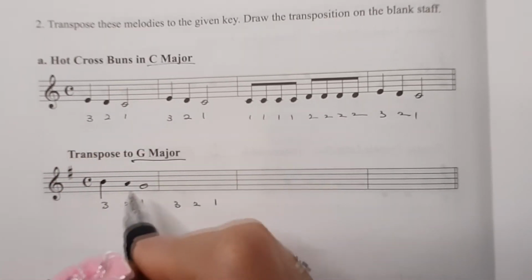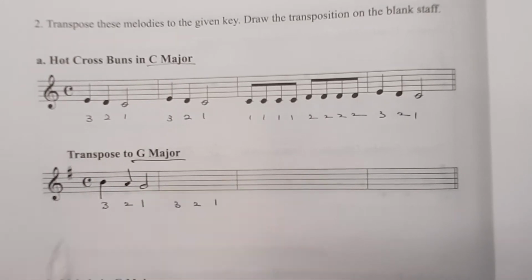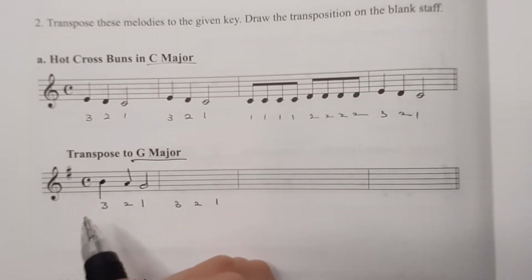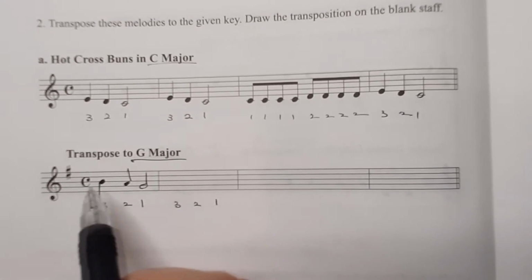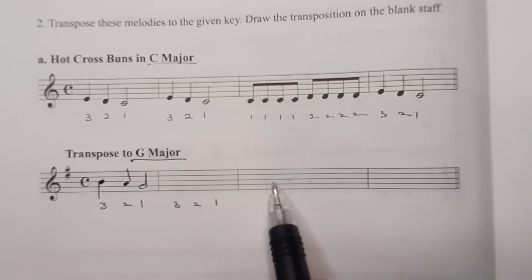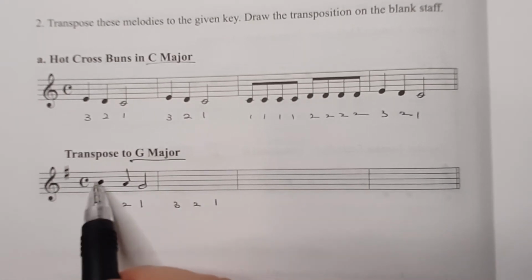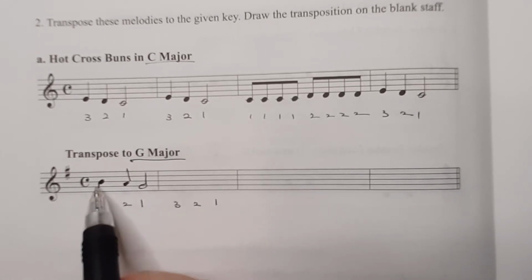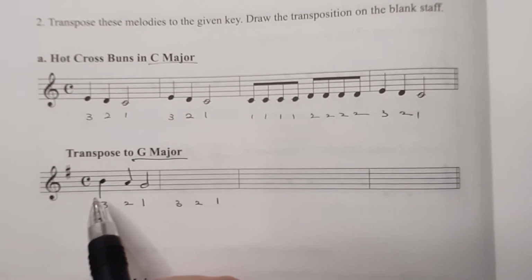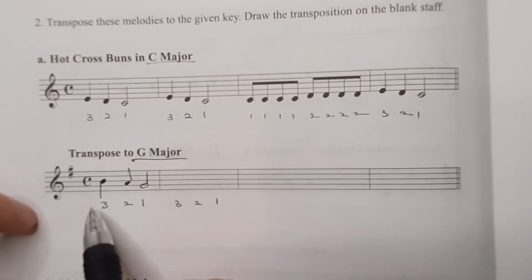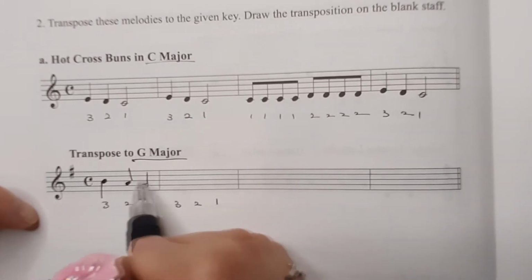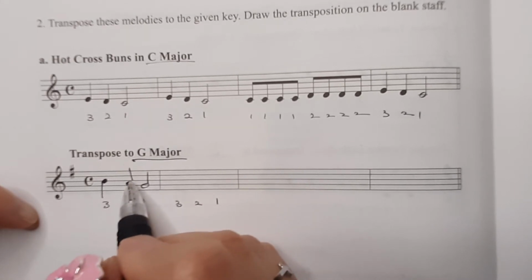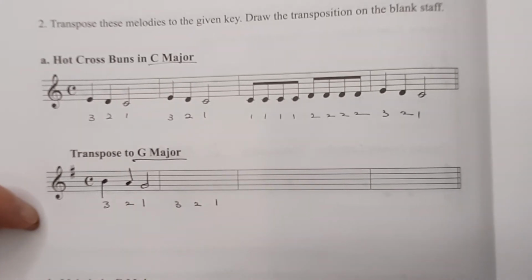Now, facing down, facing up, and facing up. Why stem facing down? Because when you draw the notes, now look at this. This is the middle line, right? Now, the notes that's on the middle line or above the middle line, your stem has to go down. You have to face down. If the note is lower than the middle line, then your stem will be facing up. Okay? All right, do the same thing.